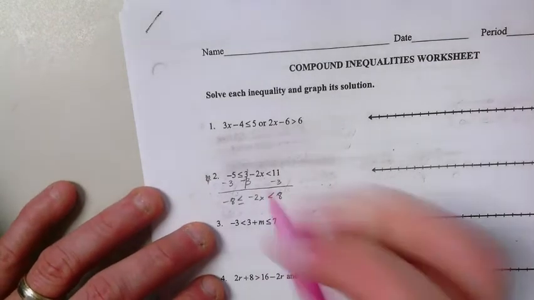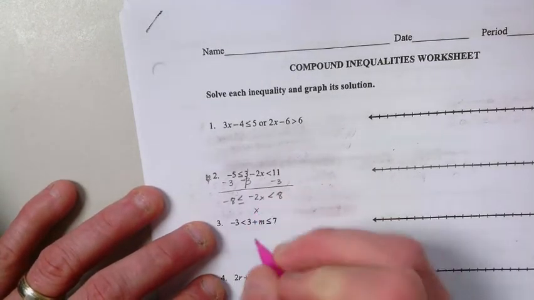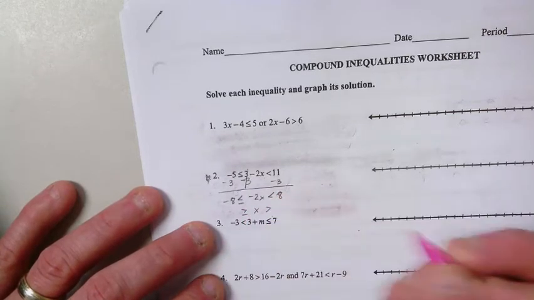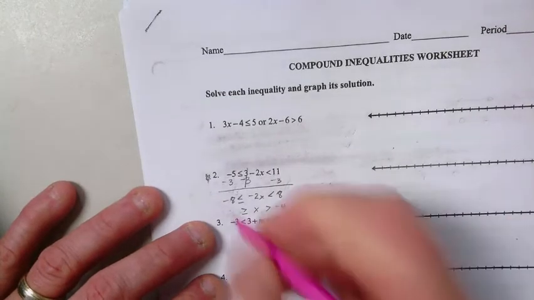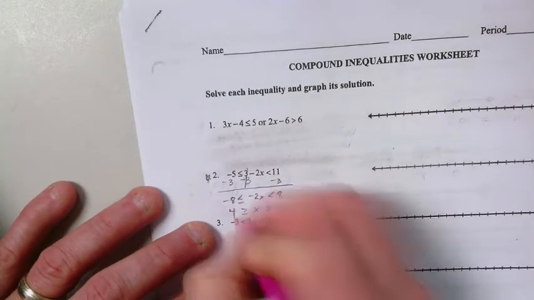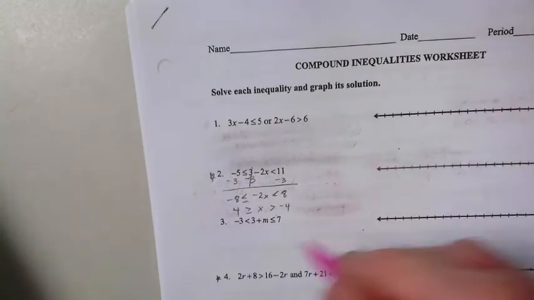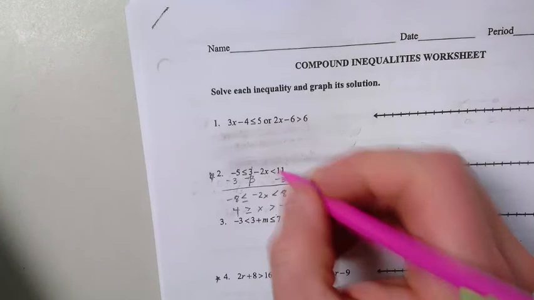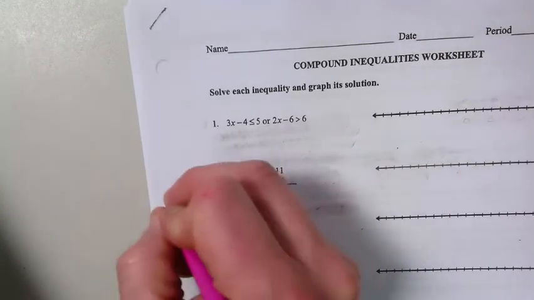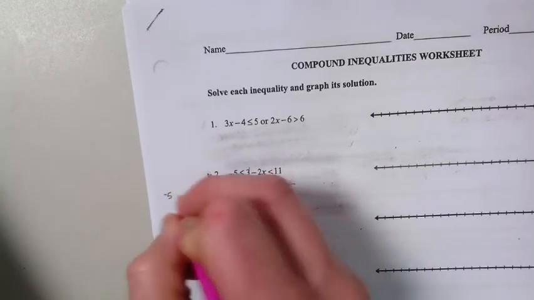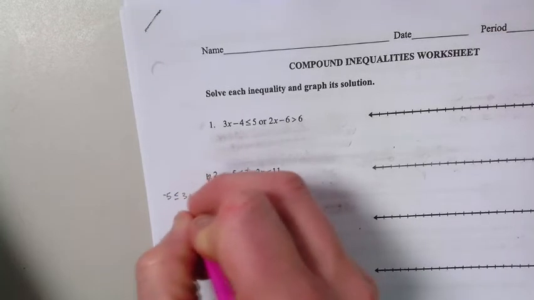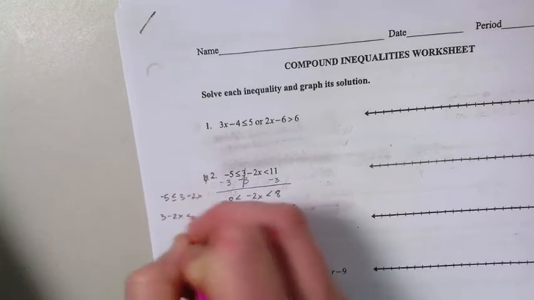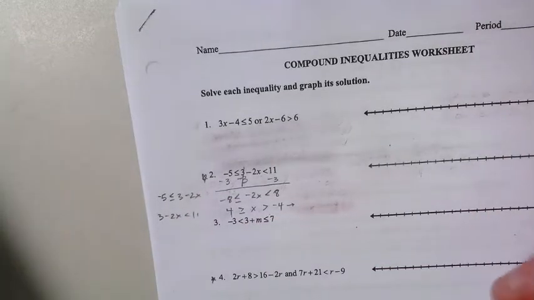Now from here, I'm going to go ahead and divide everything by -2. Now when I divide by a negative, everything flips, okay? So this is -4, and this becomes +4. Okay. Now, if you struggle to read what this is doing, you could have done this at the very beginning, separated these into two different inequalities, meaning -5 is less than or equal to 3 minus 2x, and then also 3 minus 2x is less than 11. Okay, those two, it would have worked out the same way.